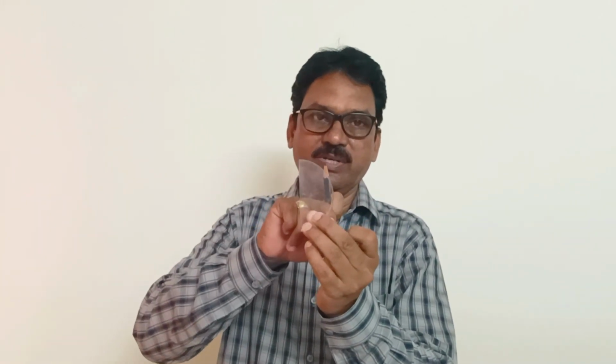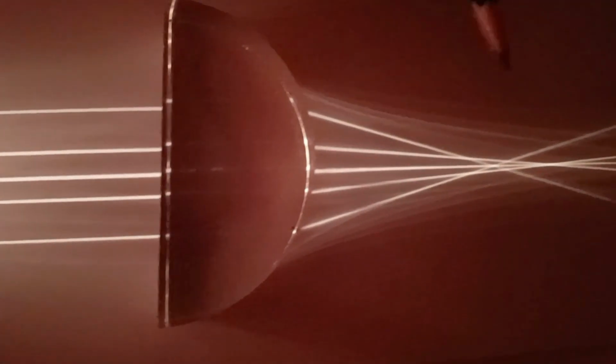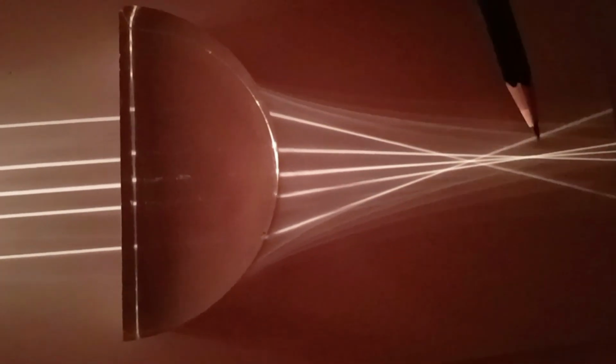The second one is by the use of a plano-convex lens. This is a plano-convex lens, and this surface is the plane surface and this one is the convex surface. So observe here. Now I am placing this plano-convex lens like this. Then we are getting this spherical aberration like this.